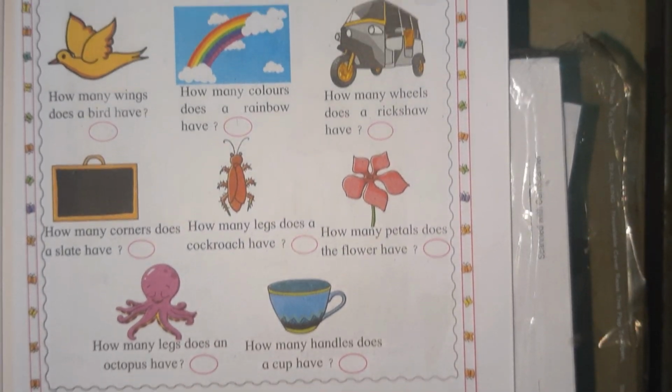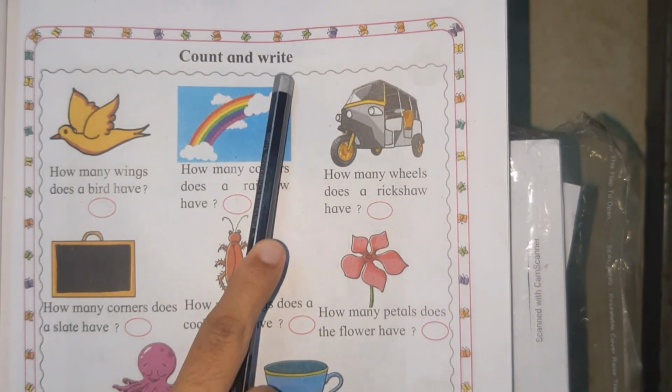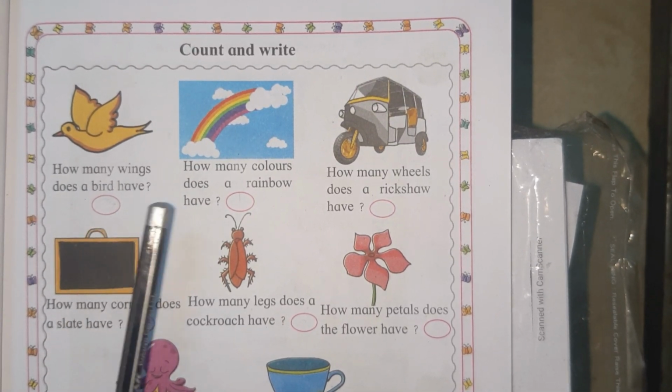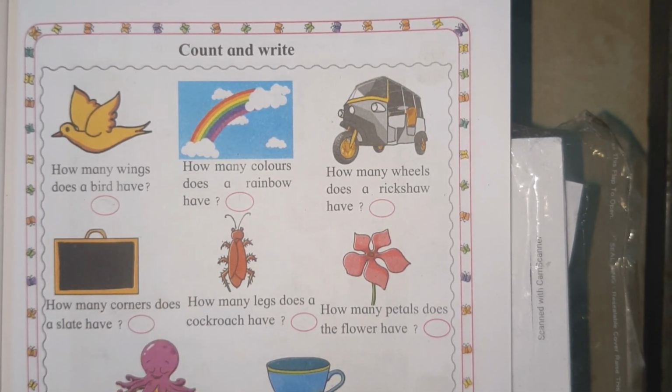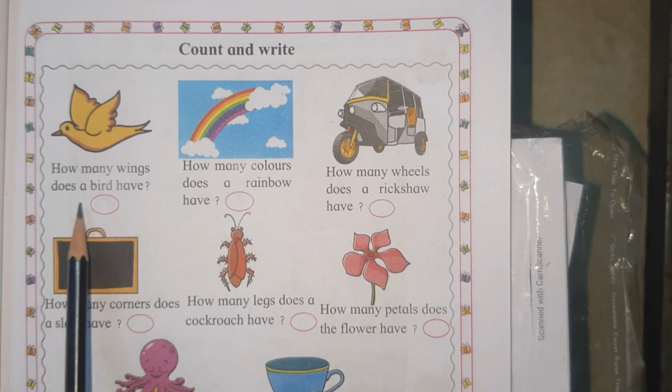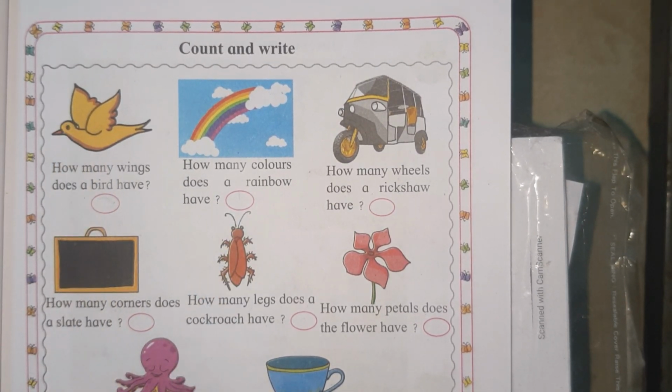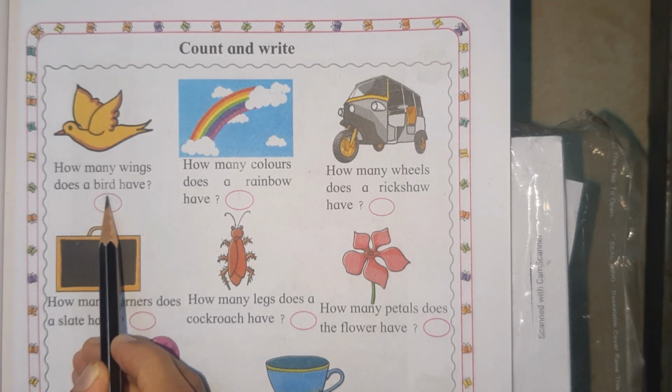Count and write. How many wings does a bird have? So we will count how many wings the bird has. 1 and 2. How many? 2 wings.